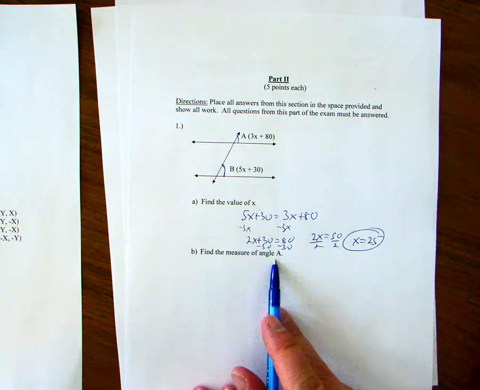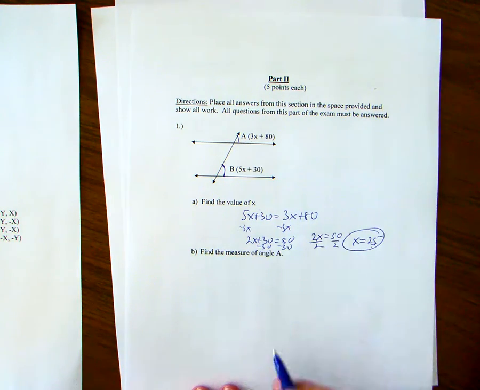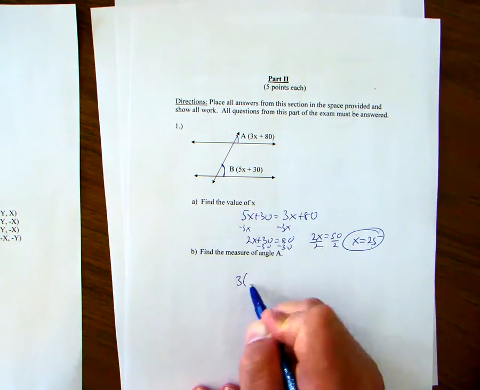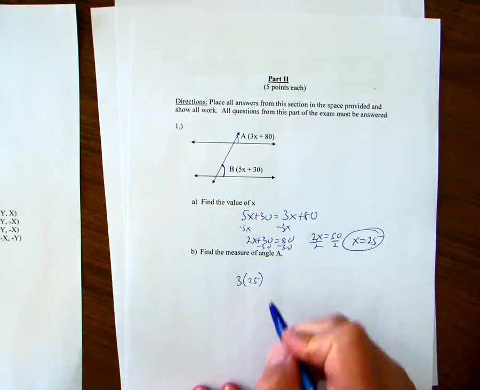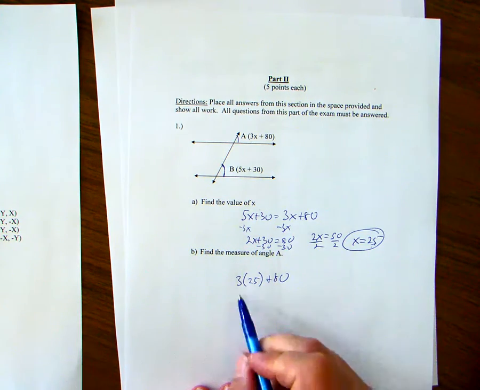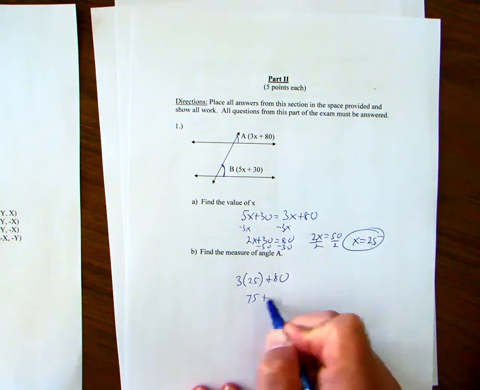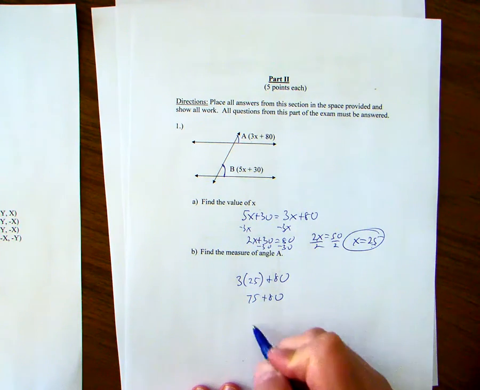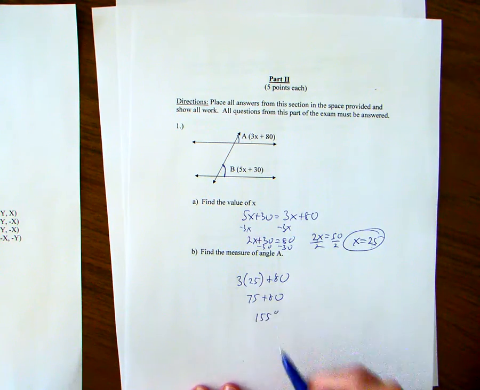B, find the measure of angle A. I'm taking that and I'm plugging it into x. So 3 times 25 plus 80. 3 times 25 is 75. Add 80 to it, and I get 155 degrees.